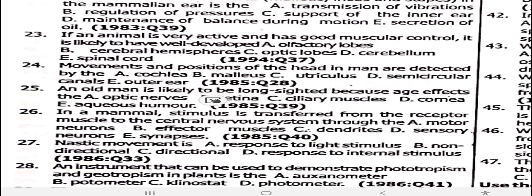25. An old man is likely to be long-sighted. Remember, long-sighted, they can see something far, but they can't see something near. Because age would affect the ciliary muscles, option C. 25 is option C.